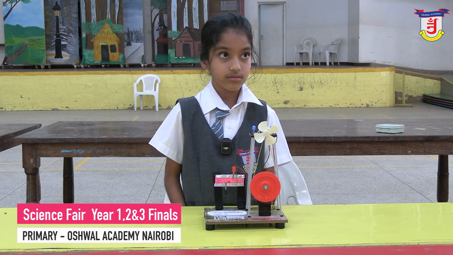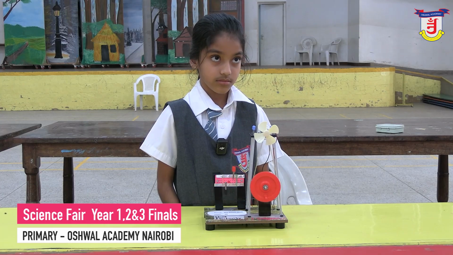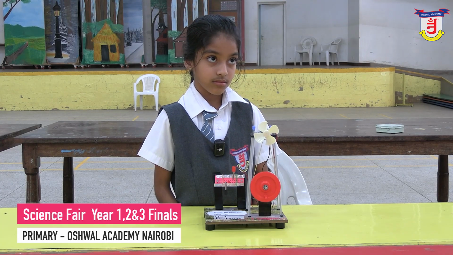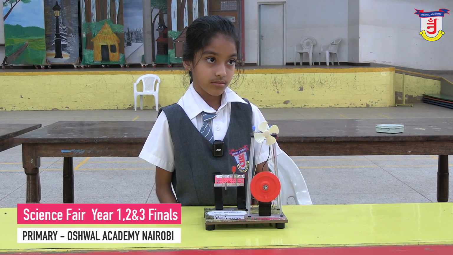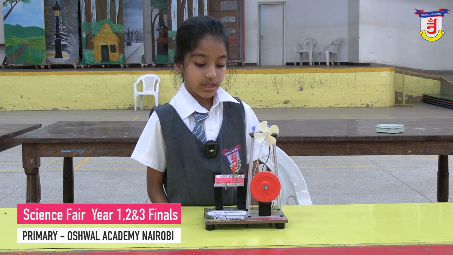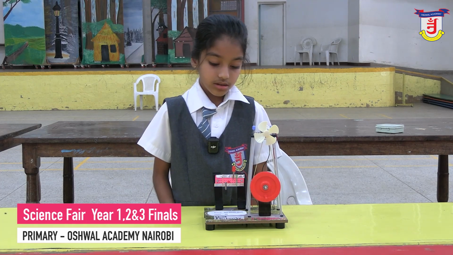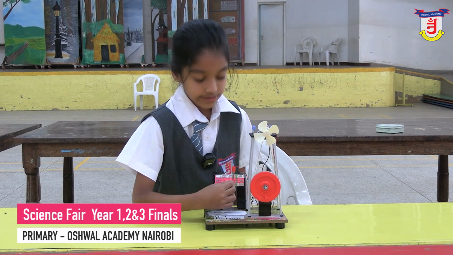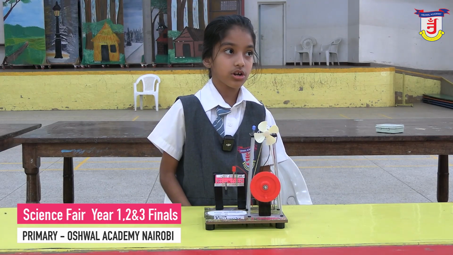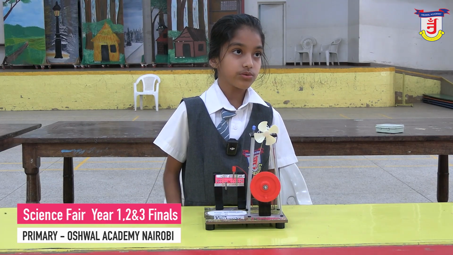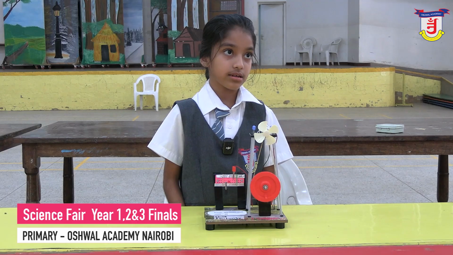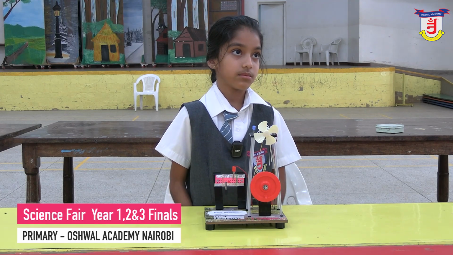So over here you're using this thing to turn the blades, but in real life we need wind. So what happens if there's not enough wind? If there is not enough wind, this light will not light up that much. It will not light up bright, so it will be dim.